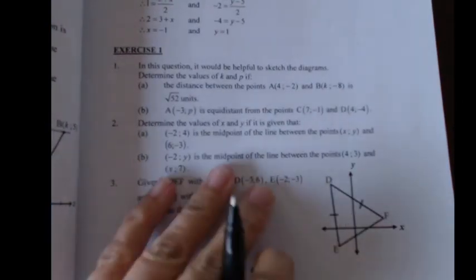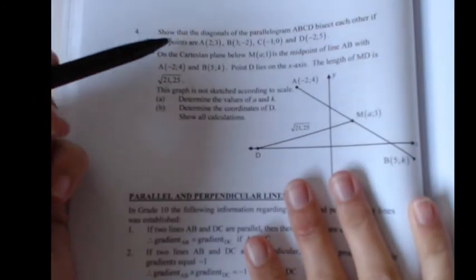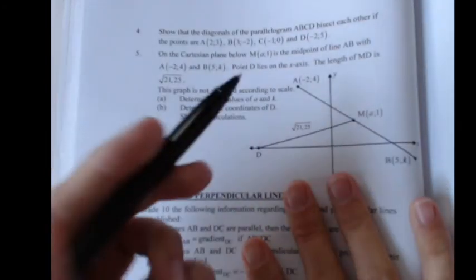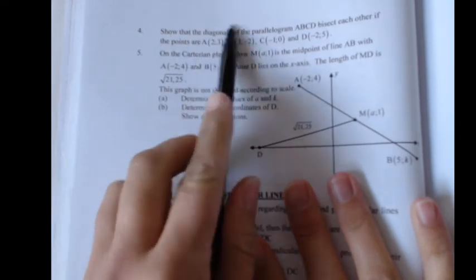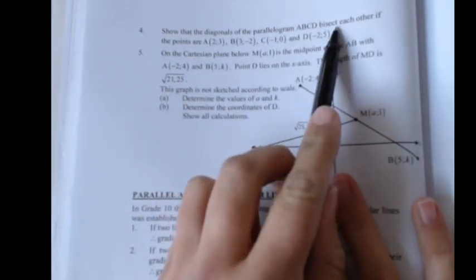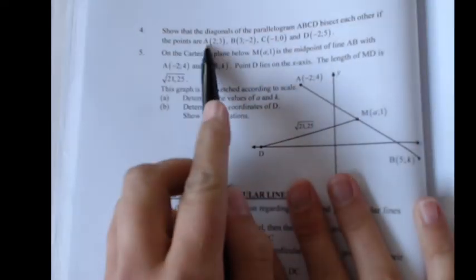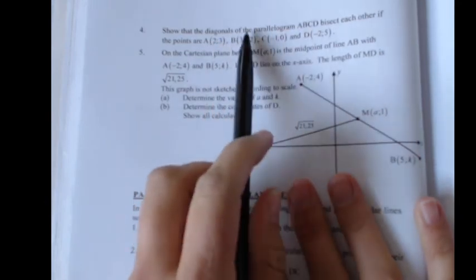Okay, let's end off this video with this question 3. This exercise still has 2 questions on the other side as well, which you can also look at. Let me just quickly talk you through, show that the diagonals of the parallelogram bisect each other if the points are A, B, C, D.